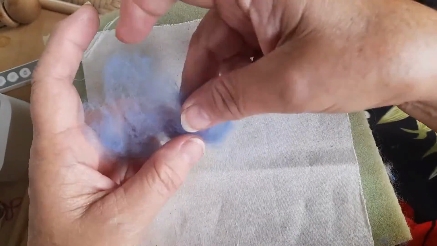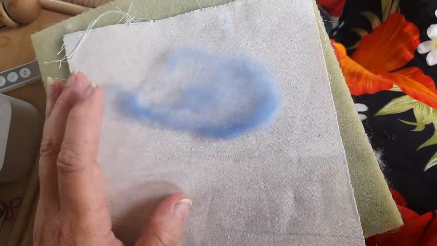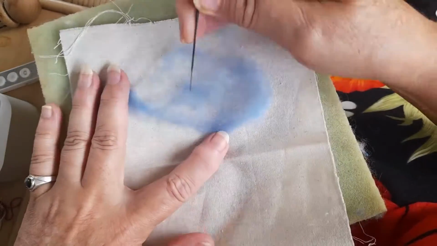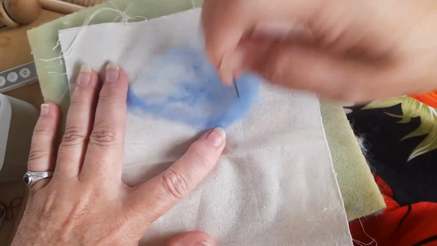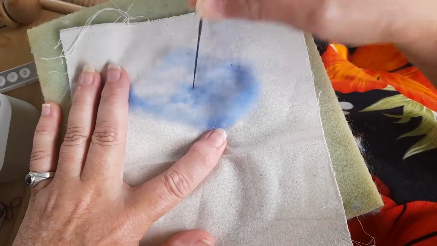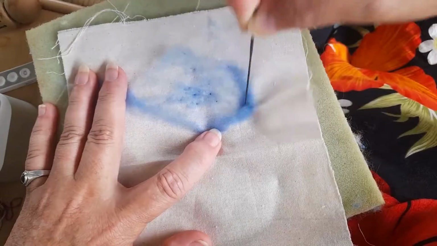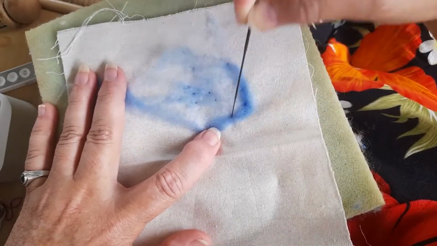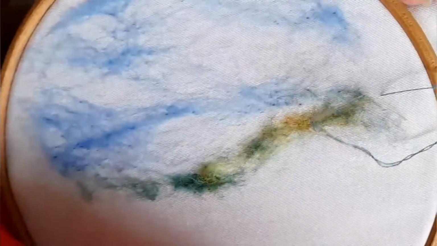Hi everybody, this one's a little bit unusual. I just wanted to show you how you can create a landscape with so little. I am starting a background and I'm just going to put in a tiny bit of sky. Look how I'm using some wool roving, some blue, on a calico background. Where I have put the blue looks like sky, where I haven't looks like clouds.